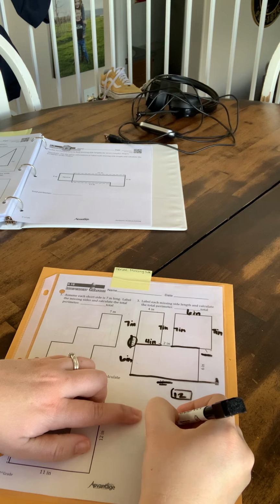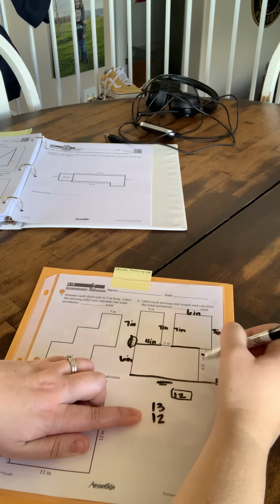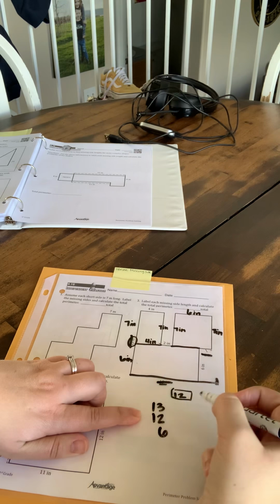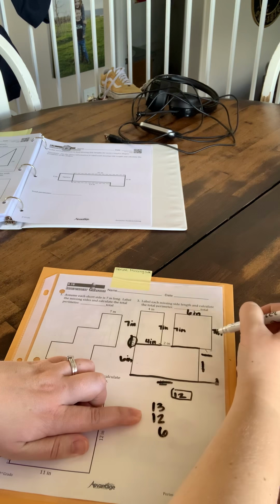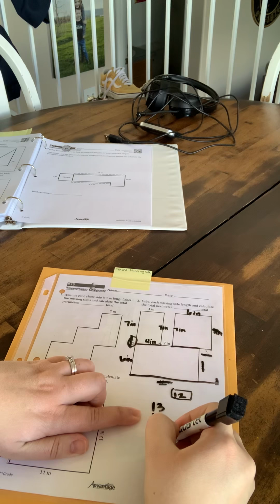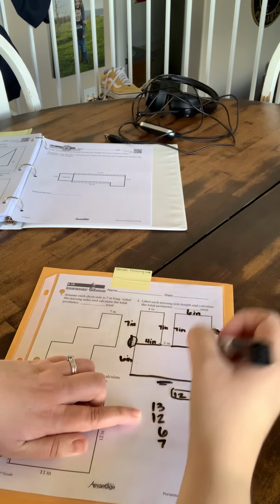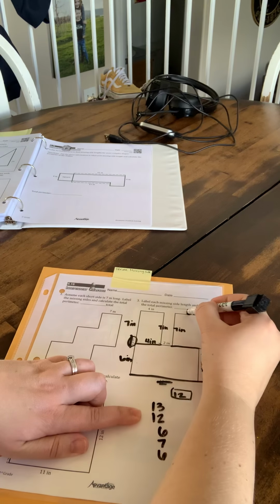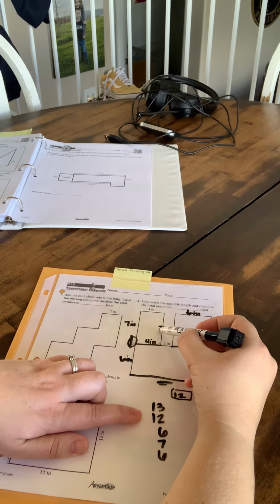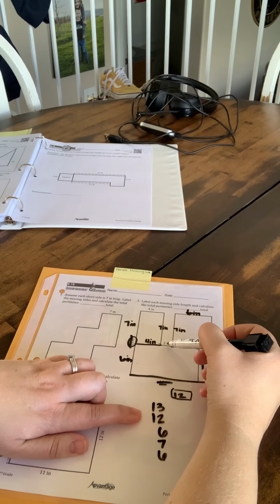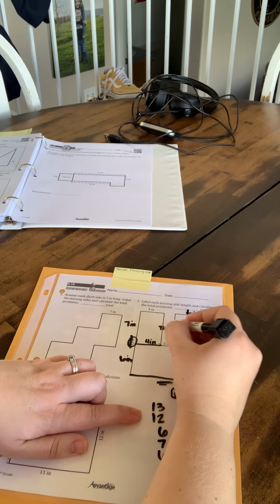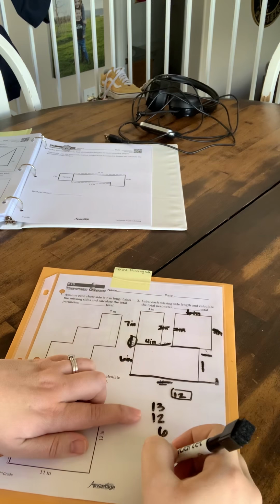So I have 12. I need to add this 6, this 7, this 6. I'm going to add 7 and 7, which is 14, and 2 more is 16. Just take care of all of those.